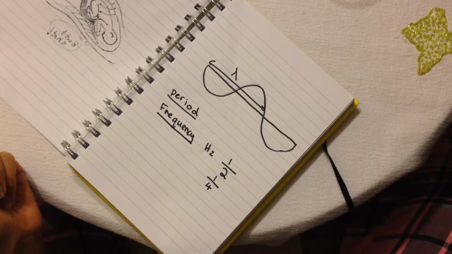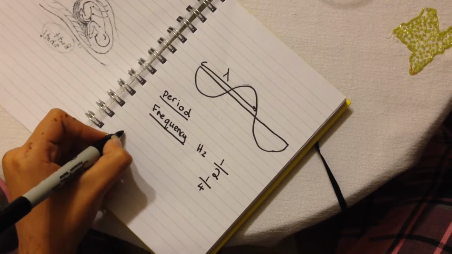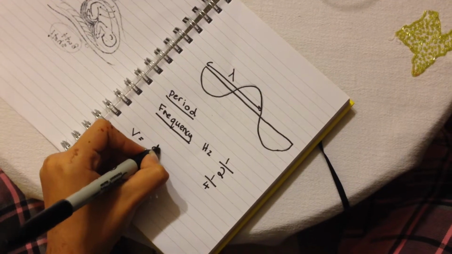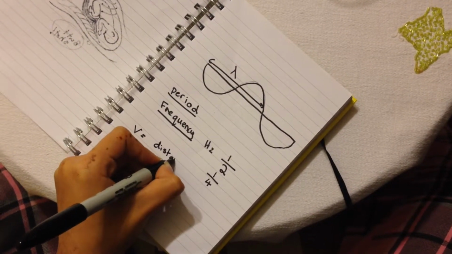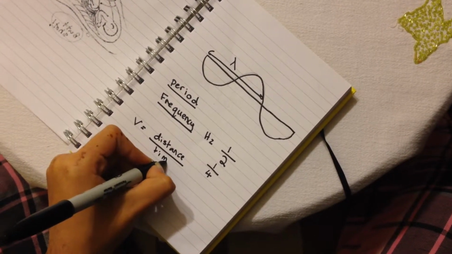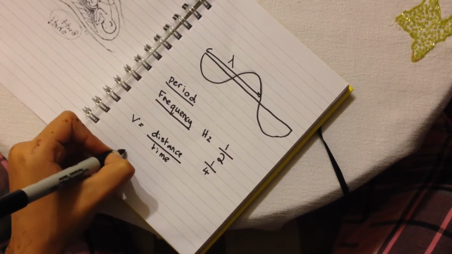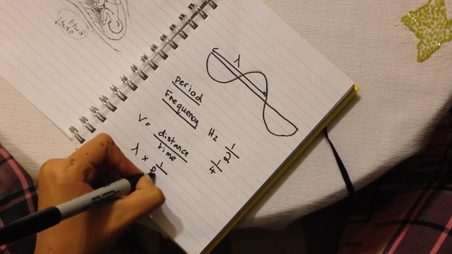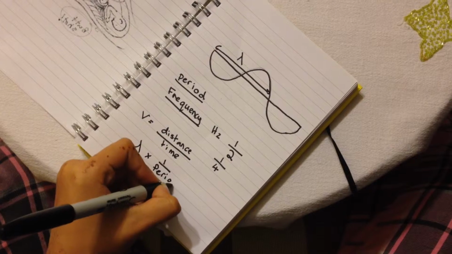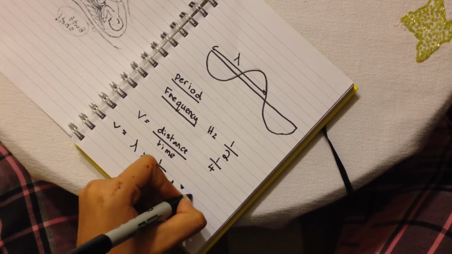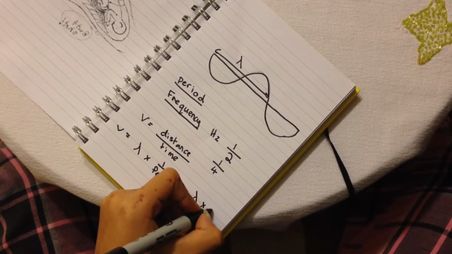Now that we have defined these properties, we can start deriving the equation for the velocity of the wave. We know that to calculate any velocity, we would need to divide the distance by the time. When talking about waves, the distance is the wavelength, and the time is the period. This is also equal to lambda times 1 over the period, which we know as the frequency, which is why the velocity of a wave can be calculated by multiplying the wavelength and the frequency.